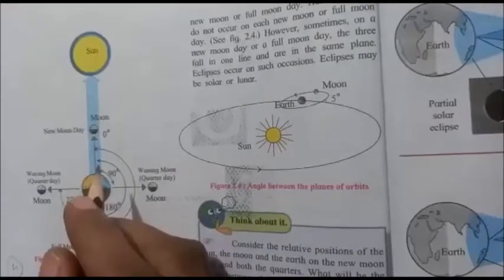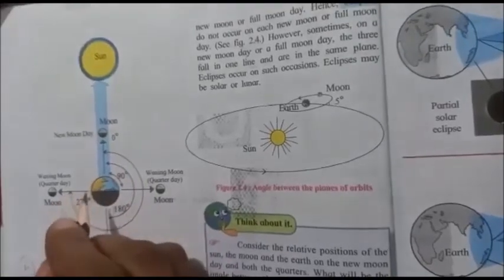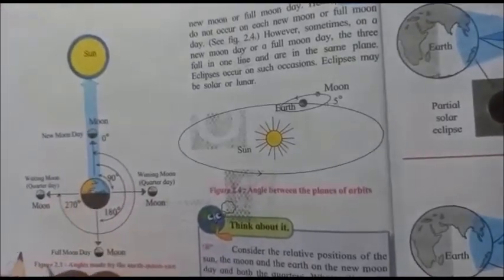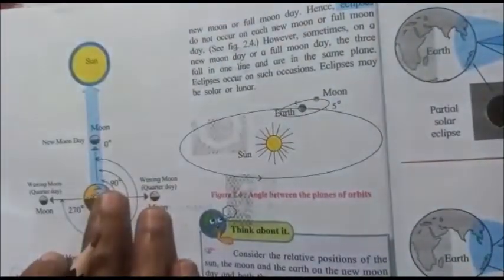Now, the next point we are going to learn is angles made by the Earth, Moon and the Sun. For that also we are going to see the image for better understanding. Now let us understand the angles made by the Earth, Moon and Sun with the help of this figure.